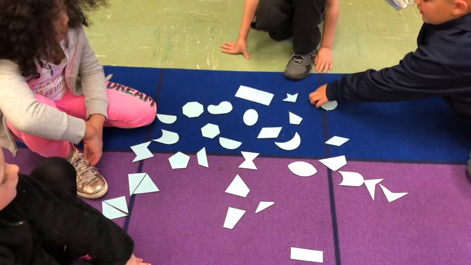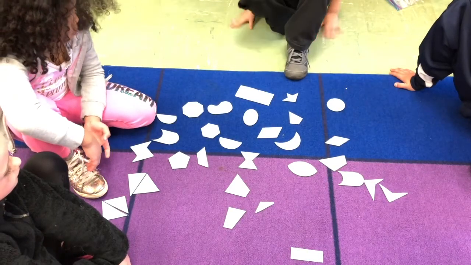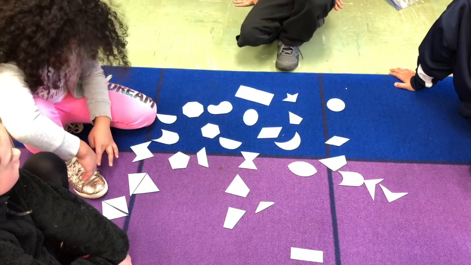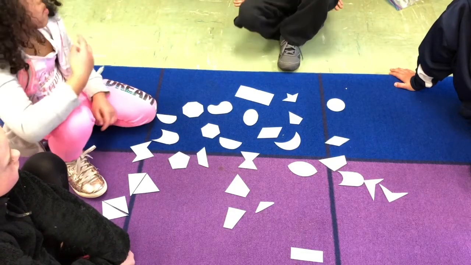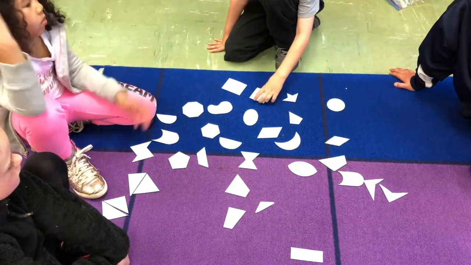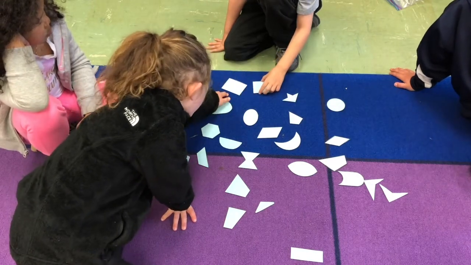All right. And are there any other regular rectangles? What about those two shapes that are in front of you? What are those shapes? Squares. And how do you know that they're squares? Because if I split them in half, they're squares.